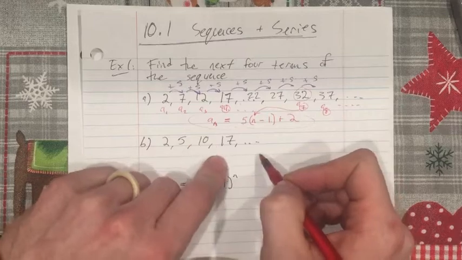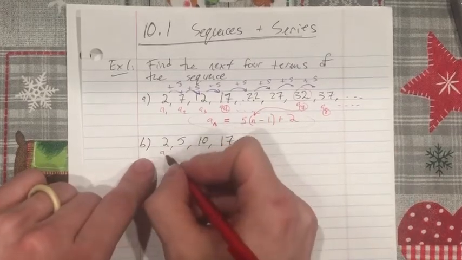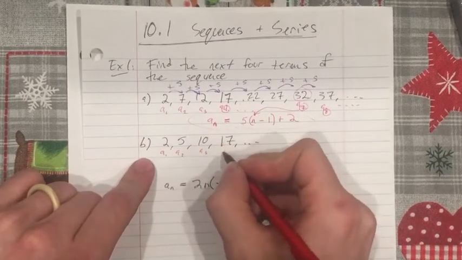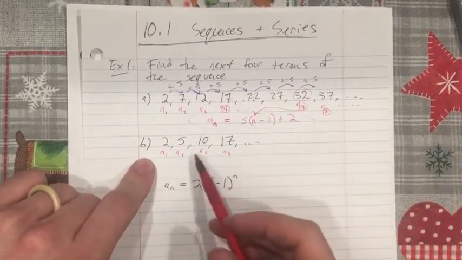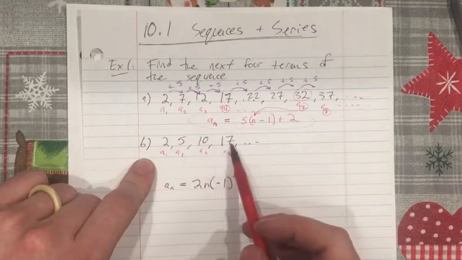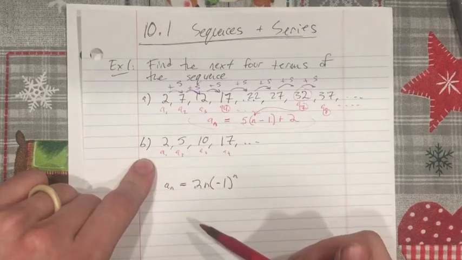Okay, this one's going to be a little trickier. Let's try this one. Here's a1, a2, a3, a4, and we want to come up with the next four terms. So take a second. Can you figure out what the pattern is here as we move along the sequence?